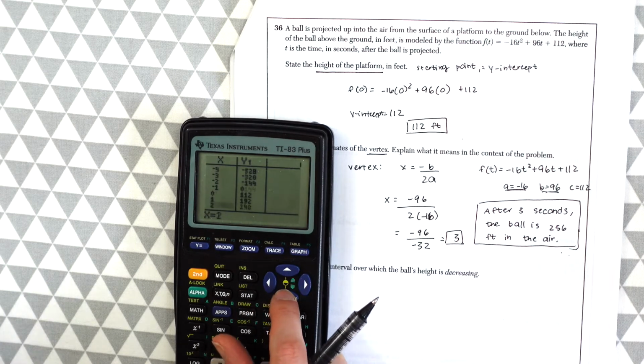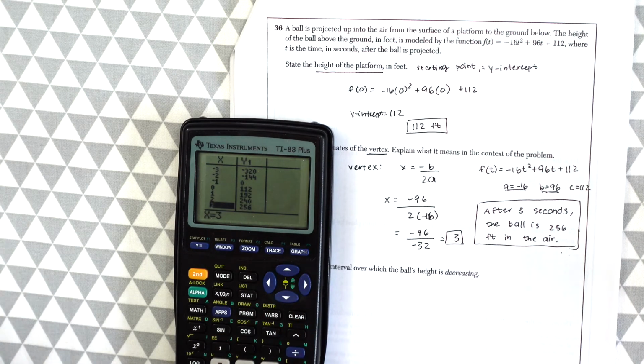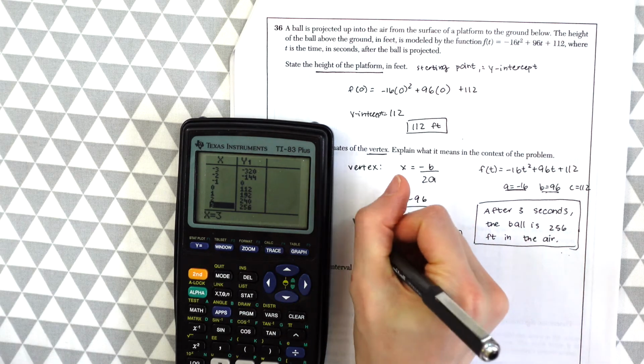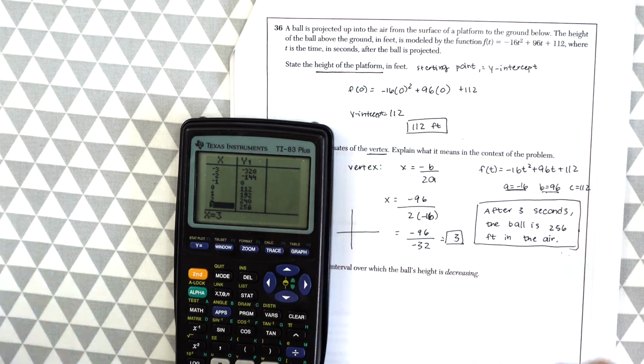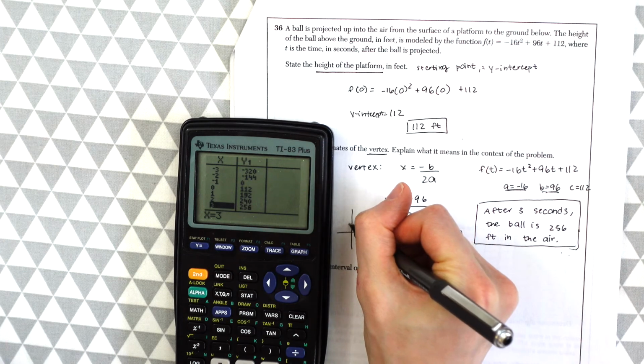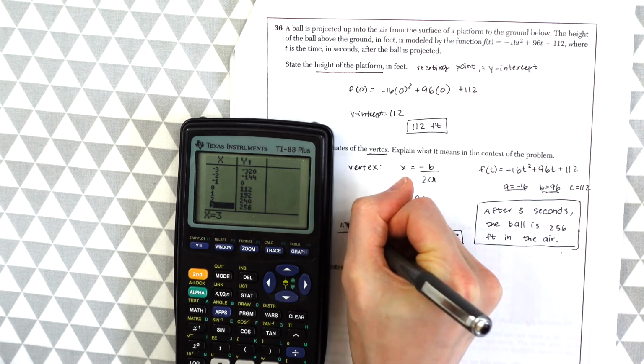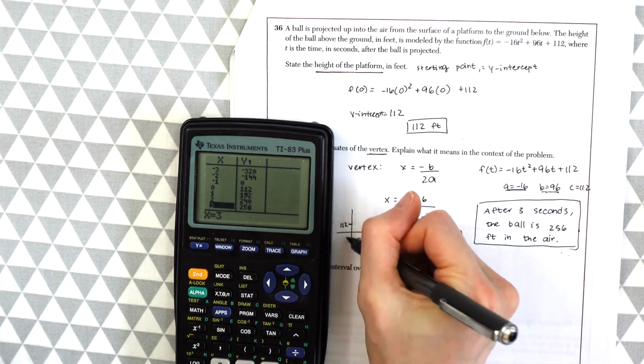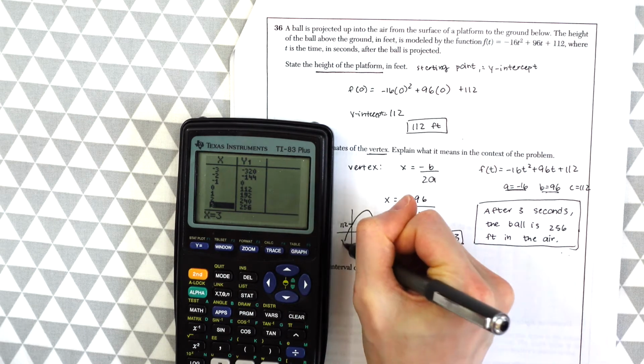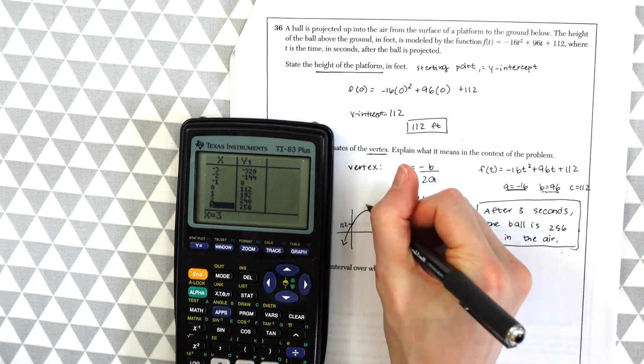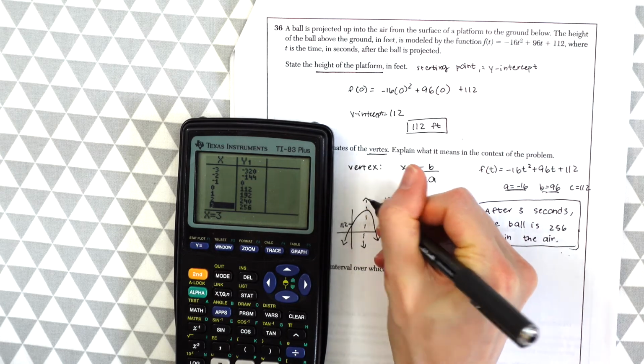You see that it's 256. Just to give you a picture of what this parabola looks like graphed, we have 112 as the y-intercept. Then we have the axis of symmetry, which we found with our formula, which is x equals 3. It's always that line of symmetry where the parabola is symmetrical.